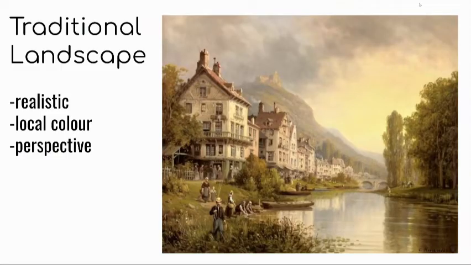Here's a traditional landscape that shows a realistic treatment of subject matter, local color, which means that the colors are realistic. They're being depicted in a way that they would have actually been in real life. And the laws of perspective are being used accurately. So, in other words, the artist is using, in this case, one point perspective and also some atmospheric perspective in order to show a foreground, middle ground, and background. So, to show a deep sense of depth.